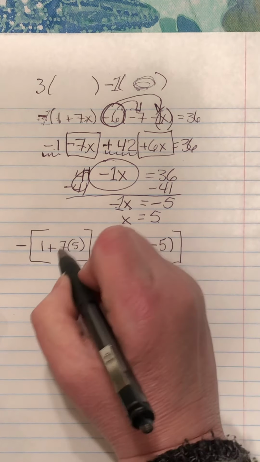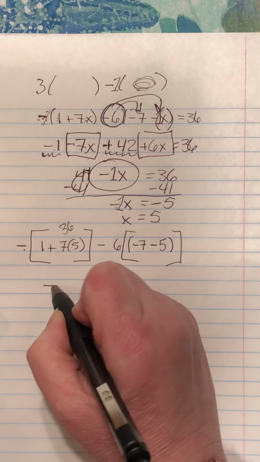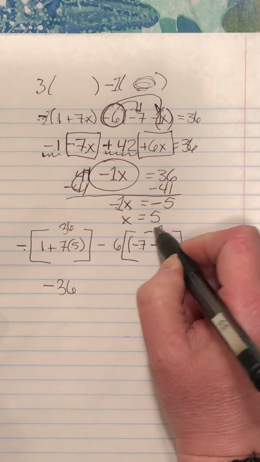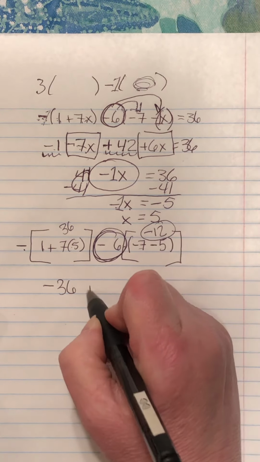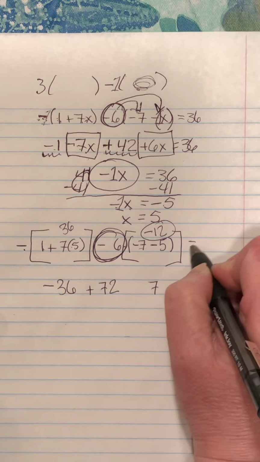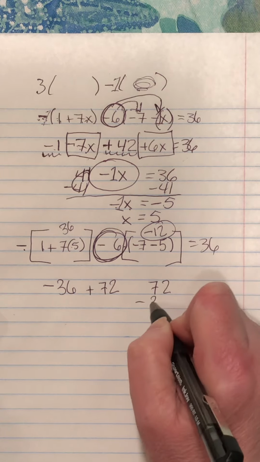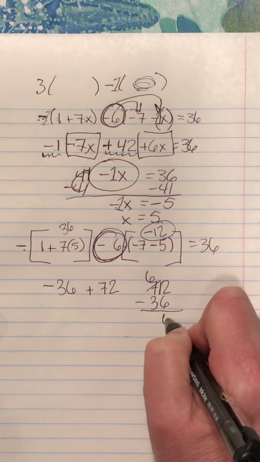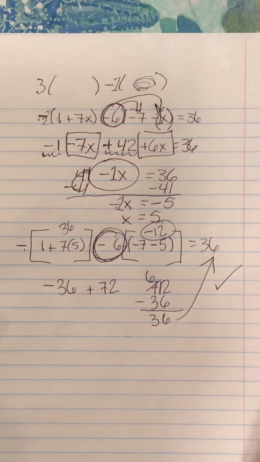Okay, so inside here, this is 36 because it's 35 plus 1 times a negative 1 is negative 36. Inside here is a negative 12, and you're multiplying that by a negative 6 here. That's positive 72. If you were to take these, remember, they're supposed to equal 36 on this side as well. So 72 minus 36, I'm going to borrow. 12 minus 6 is 6, and 6 minus 3 is 3. They match, so we know we're correct.